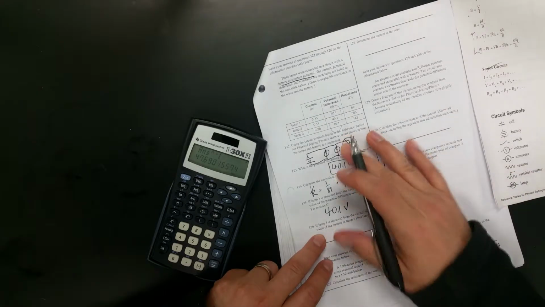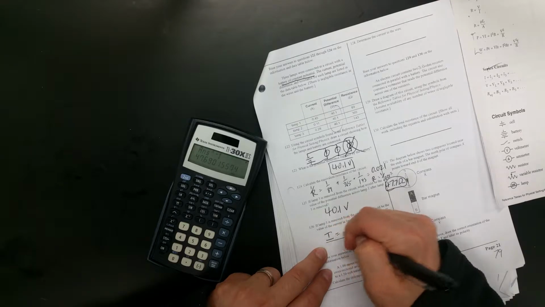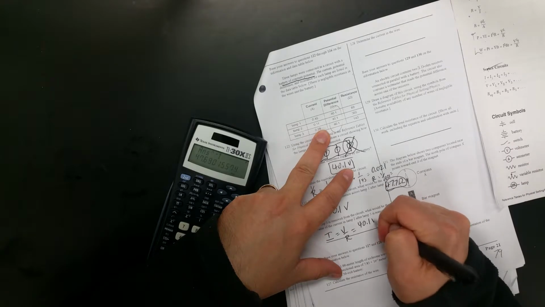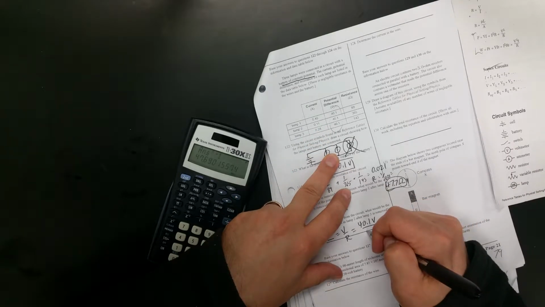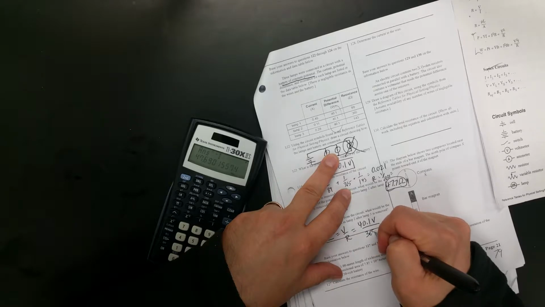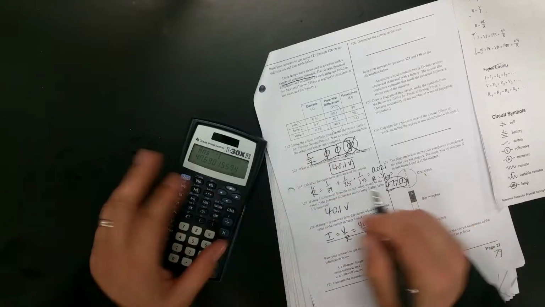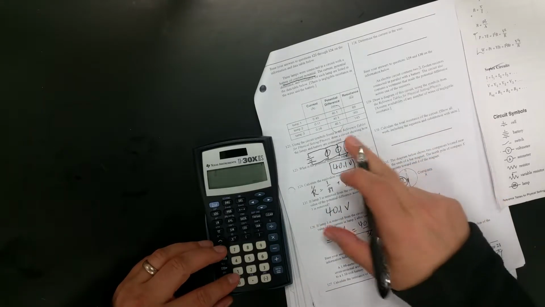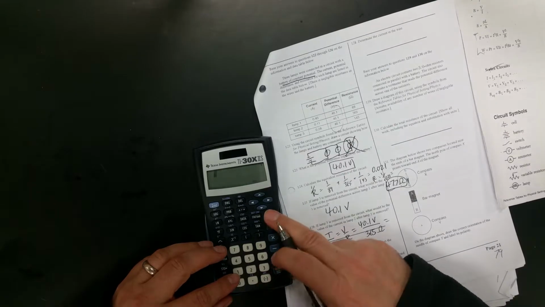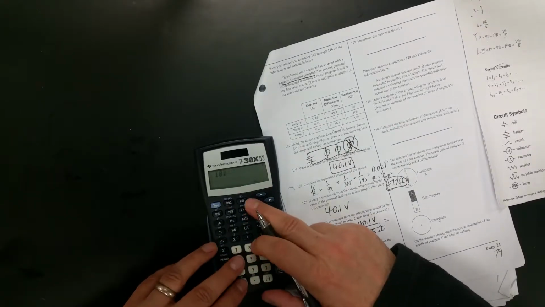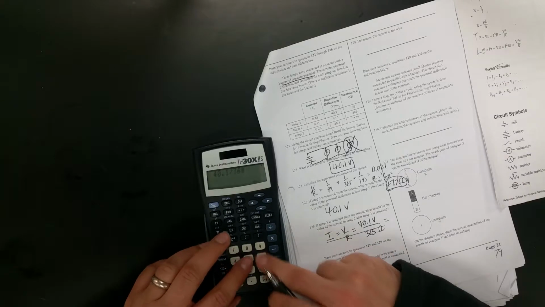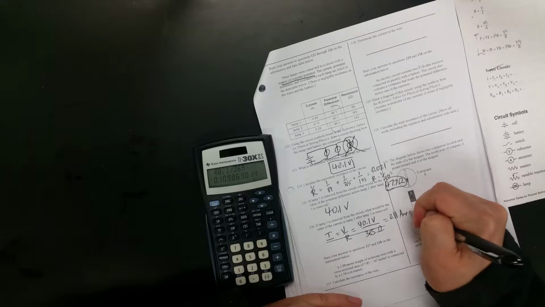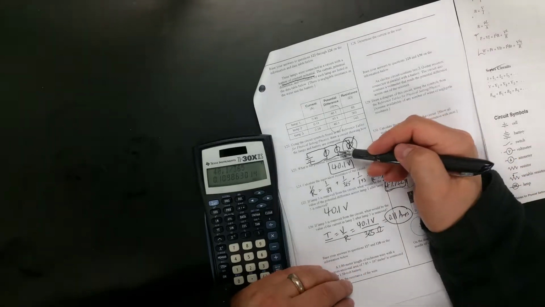Interestingly enough, that won't affect anything either, because the current I is equal to V over R. The voltage drop for lamp 2 is still going to be 40.1 volts, and the resistance of lamp 2 is still going to be 365 ohms. The total current is going to change because there's less current going through. You remove a resistor, you actually add resistance. 40.1 divided by 365 equals 0.11 amps. So that is the amperage through this particular second lamp.